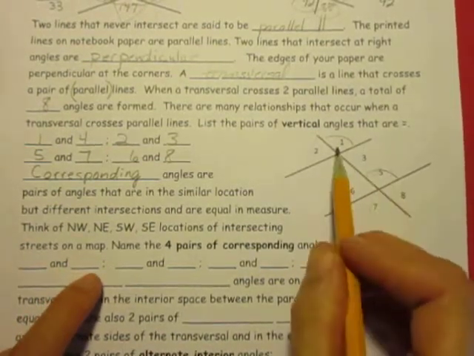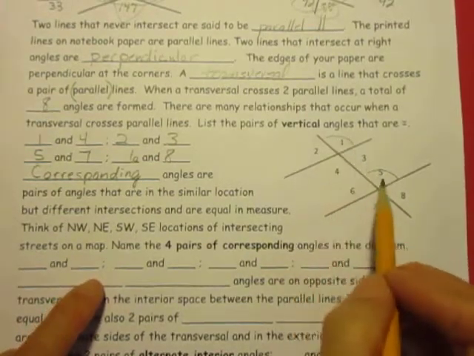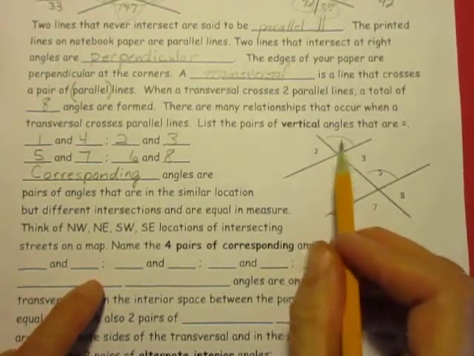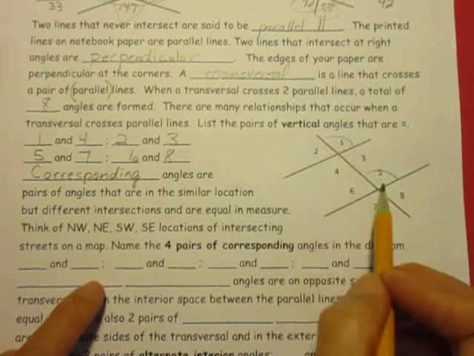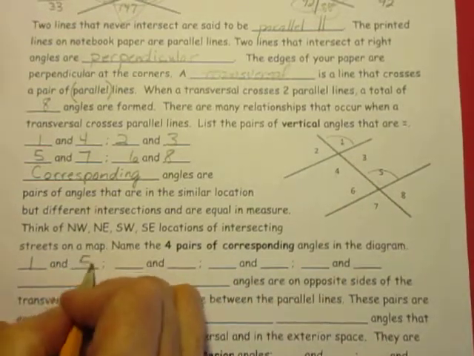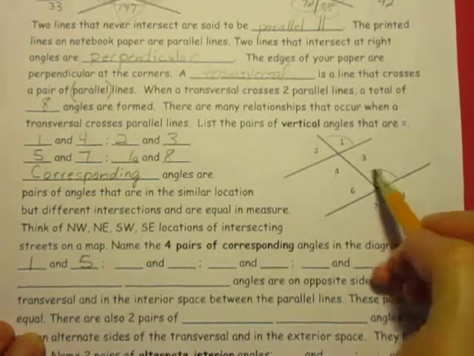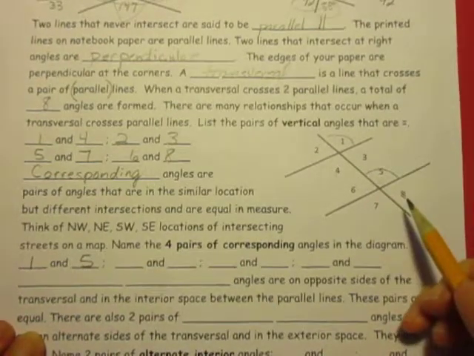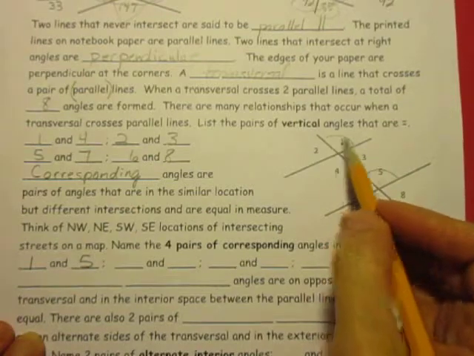When I look at this, 1 and 5 are both at these two different intersections. They are both at the upper angle. Now I'm not going to draw too much more in here because it gets really doctored up once we get rolling. So I have the upper angles.